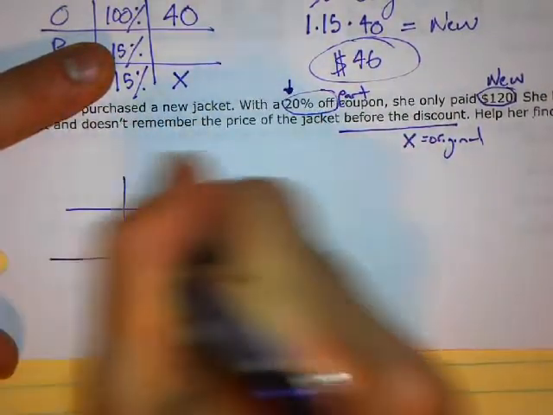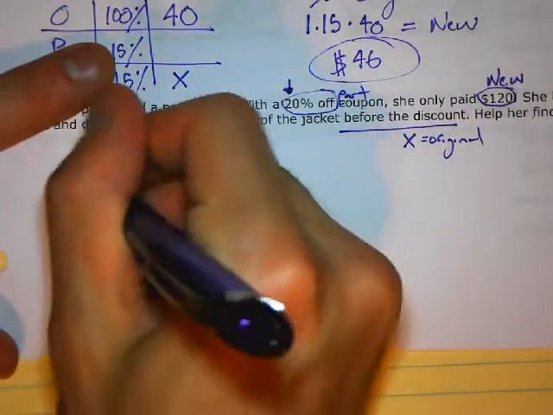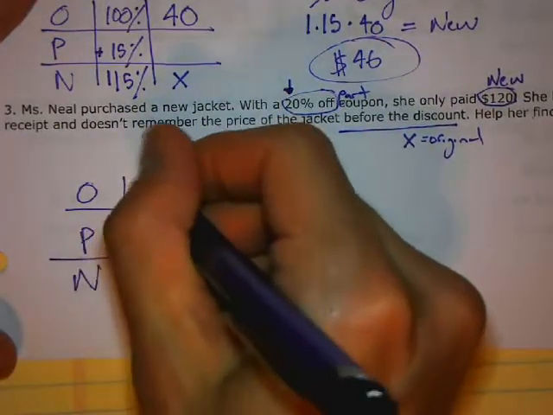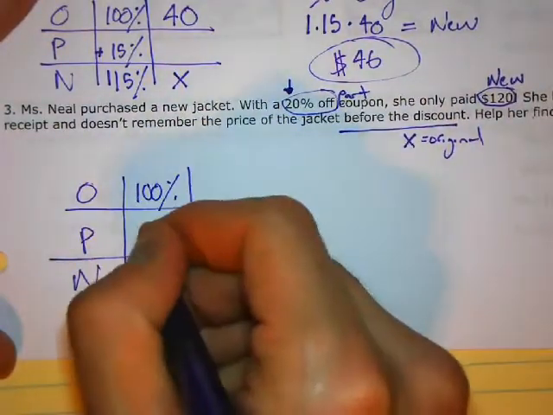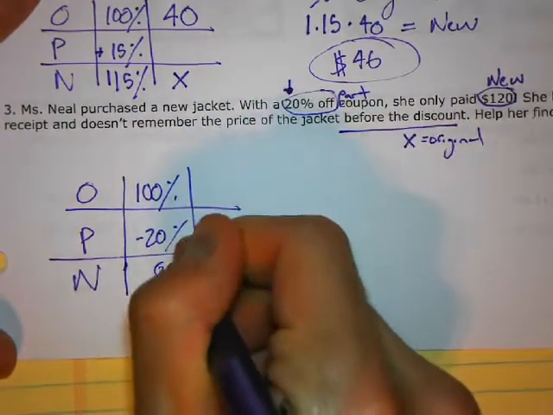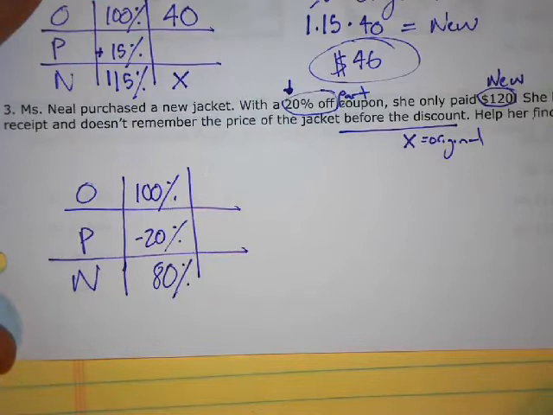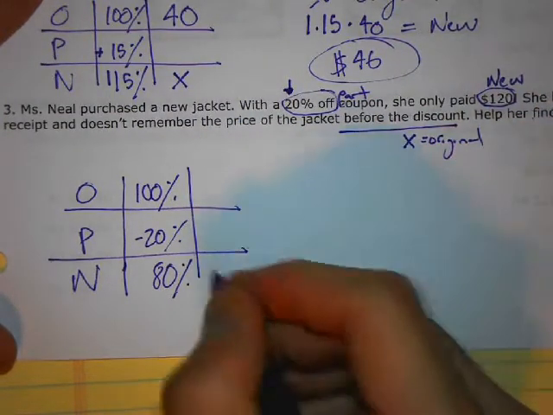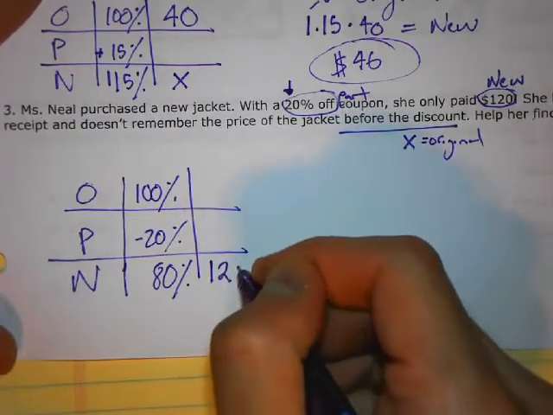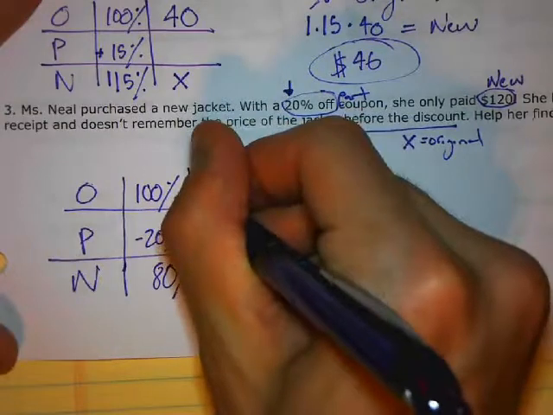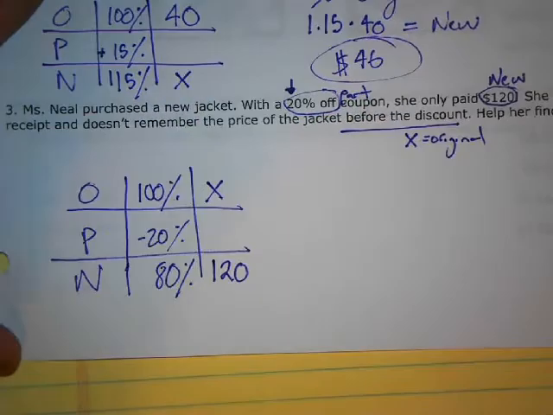Tic-tac-toe. Original, part, and new. 100%. 20% off, which means 80% is what's left. And now she only paid 120, that's the new, so it needs to go here. And my X is with the original, it goes there.